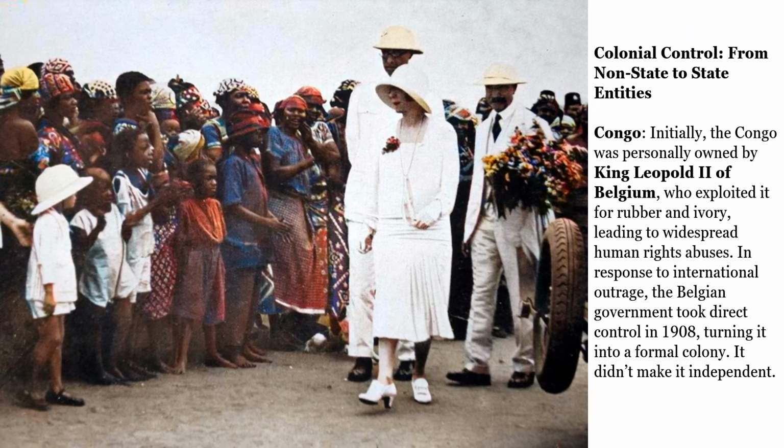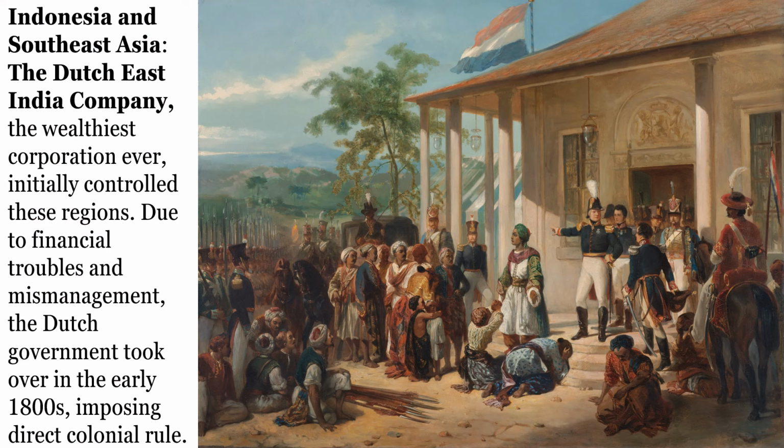Colonial control, from non-state to state entities. Congo. Initially, the Congo was personally owned by King Leopold II of Belgium, who exploited it for rubber and ivory, leading to widespread human rights abuses and slavery. In response to international outrage, the Belgian government took direct control in 1908, turning it into a formal colony. It didn't make it independent.